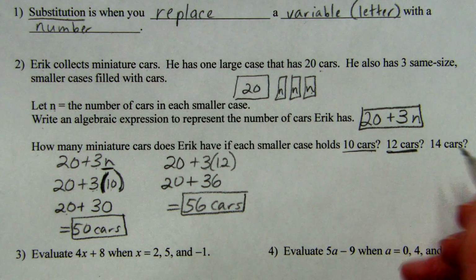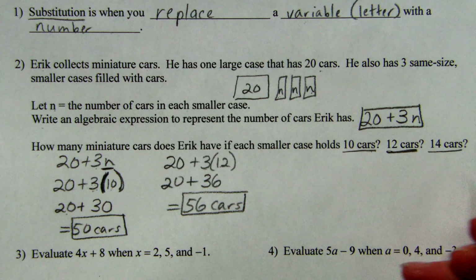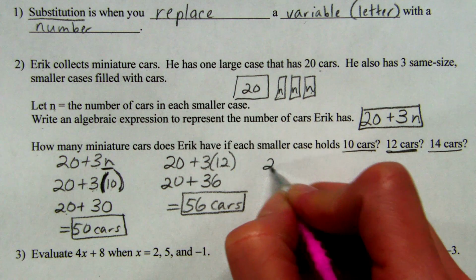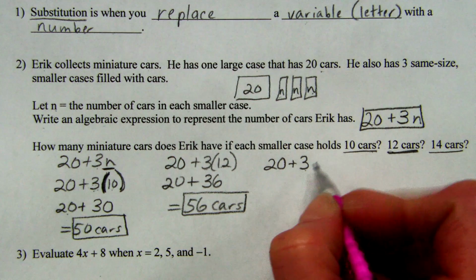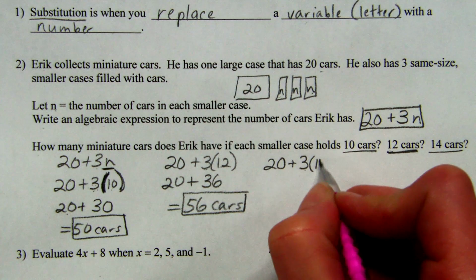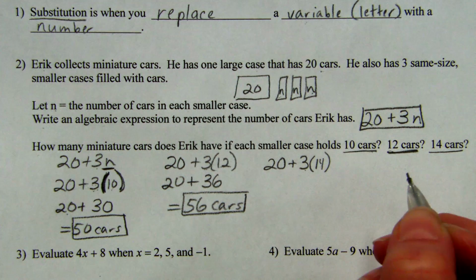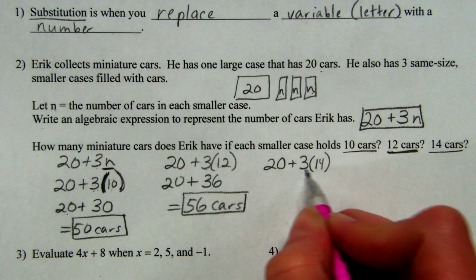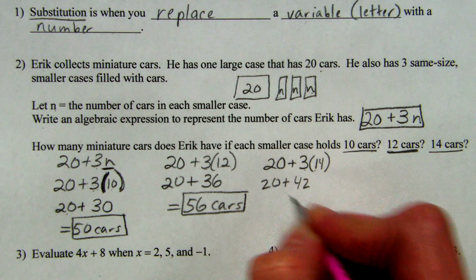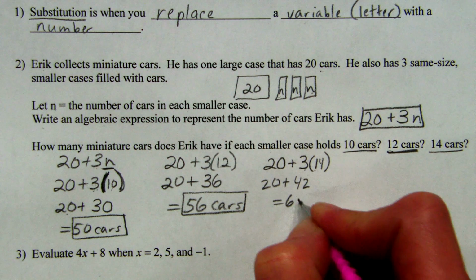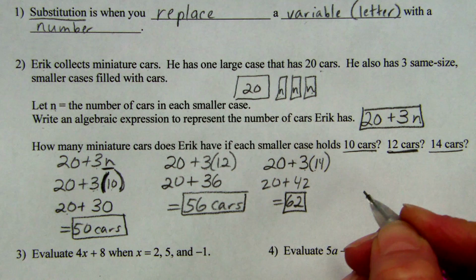And then there's one more. It also asks, okay, what if I change it to 14 cars? Well, I still have the 20 in the big case, plus 3 little cases that would then have 14 cars in each. And so same thing, 3 times 14 is 42. If I add that to 20, then I get 62.